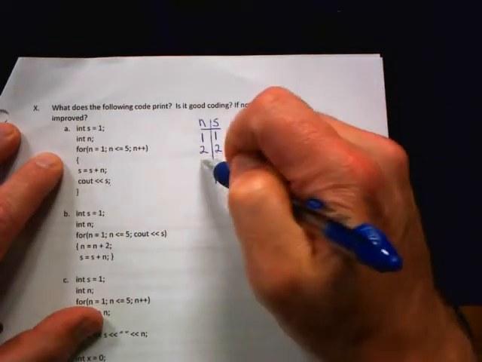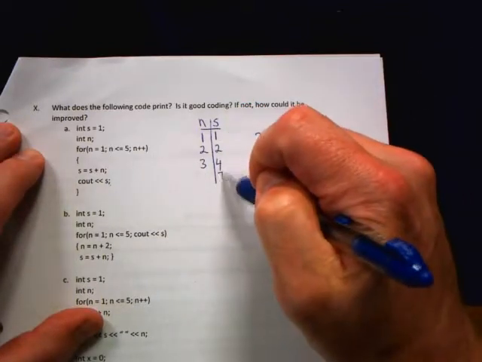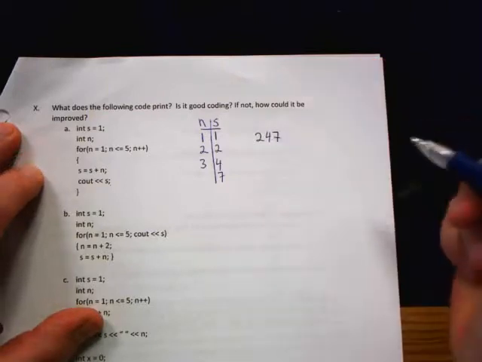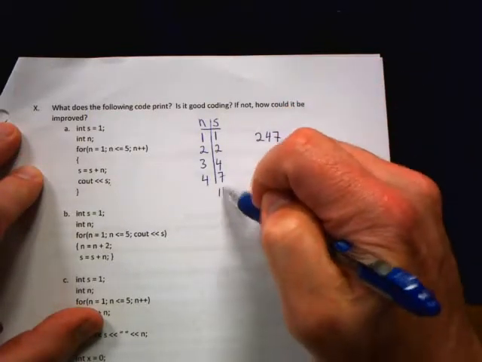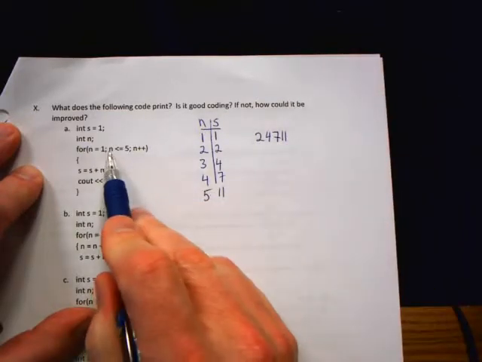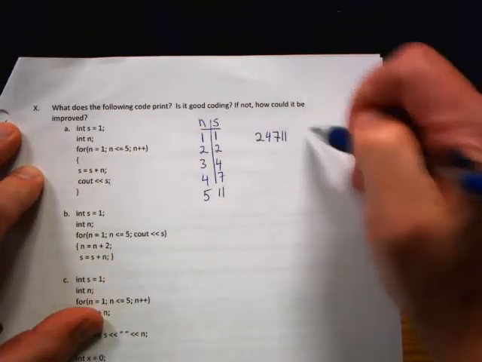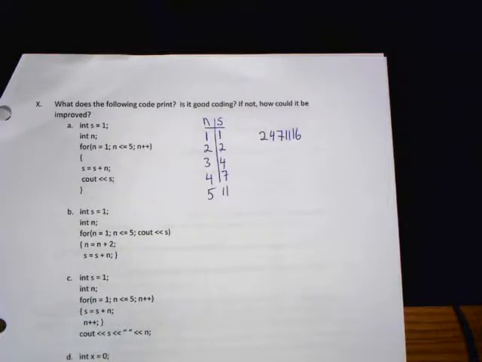Jumps back, n becomes 3, and it goes over and over again. 3 plus 4 is 7, so it prints a 7. And then n becomes 4, 4 plus 7 is 11. N becomes 5, and it's still good because we have less than or equal to. 5 plus 11 is 16. So I think that's going to print 2, 4, 7, 11, 16. All right, in order like that, no spaces, no end lines, nothing.